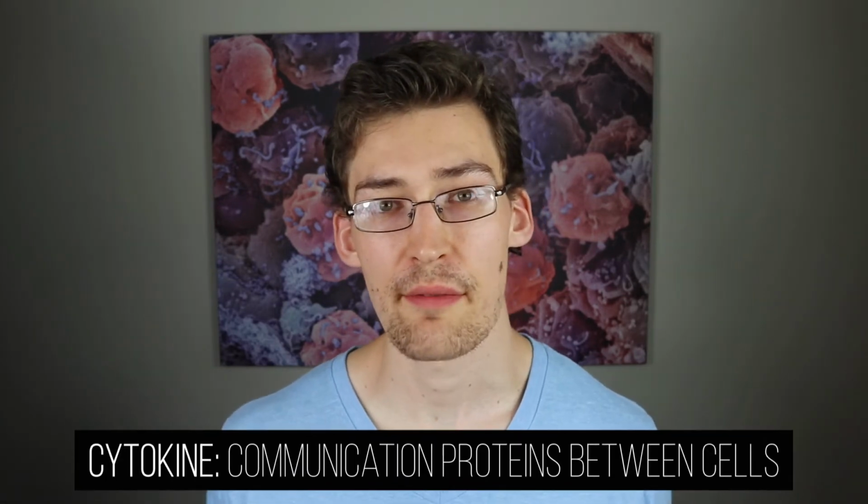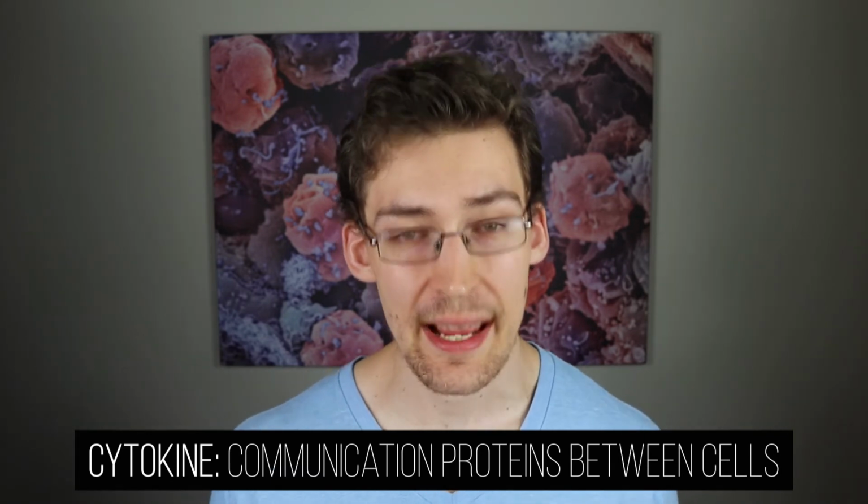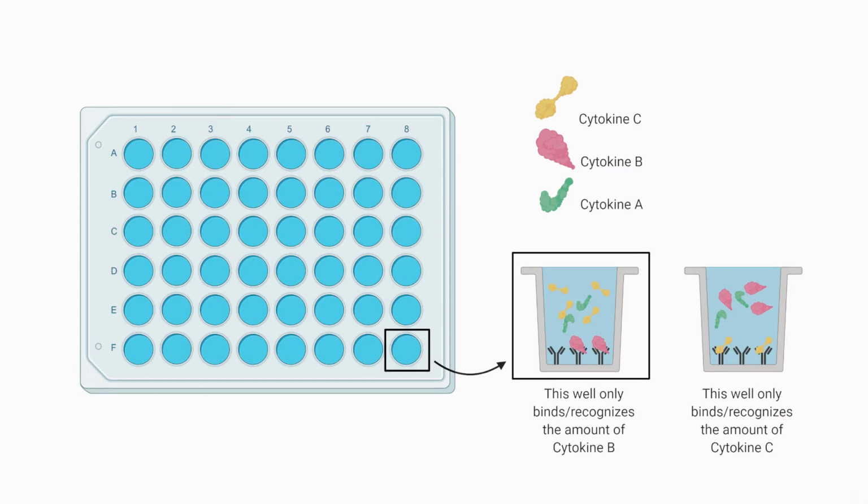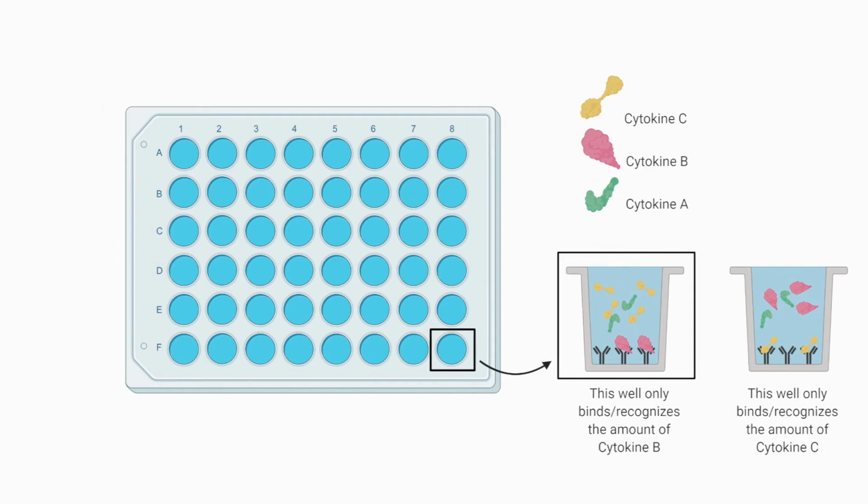Now for figure 5, they're trying to figure out which kinds of cytokines, so communication proteins between cells, modulate this metastatic communication between these cells. So they're using a cytokine antibody assay. There are antibodies to every single cytokine, but they're separated out into a bunch of different wells. Then if you add the serum of those cancer cells to that particular plate, they're going to be able to tell how much of each antibody is bound to a particular cytokine.